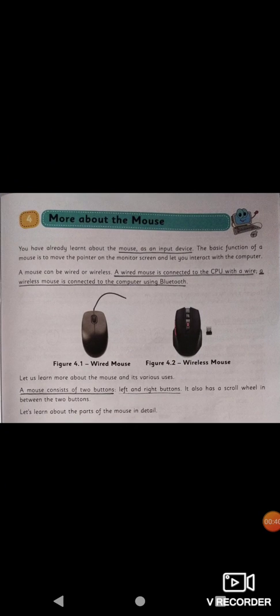I request all the students to kindly open their workbook to page number 25. I am sure we all are ready by now. So let us continue. Chapter number 4, more about the mouse.